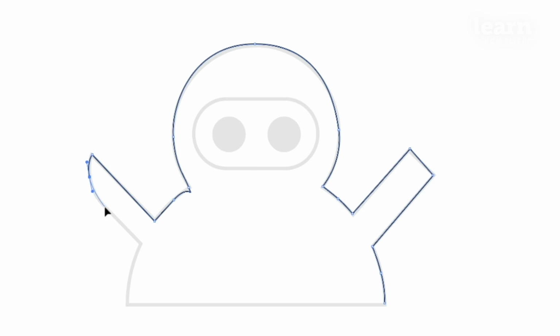Click once for a corner to get this kind of straight line started. Another straight line, click and drag for a curve. So that one's a corner where it should be, yeah, so that one's a curve when it should be a corner, and this one I'm going to draw as a curve when it should be a corner. Go back to here, click once. Now I've got a full shape.